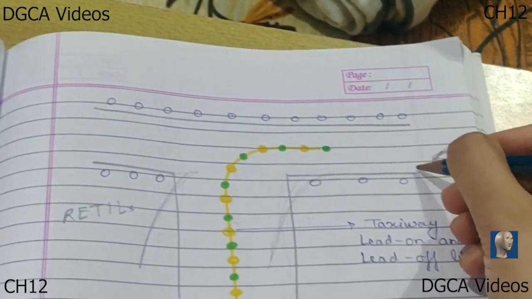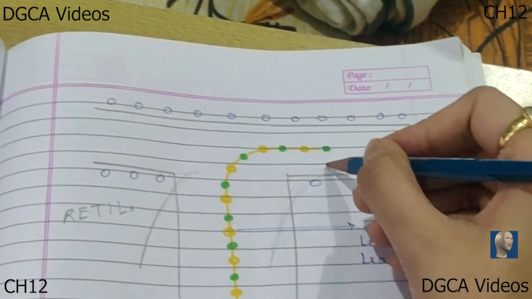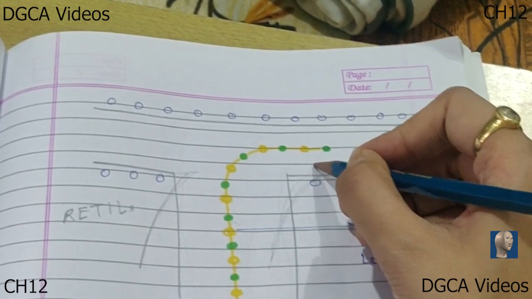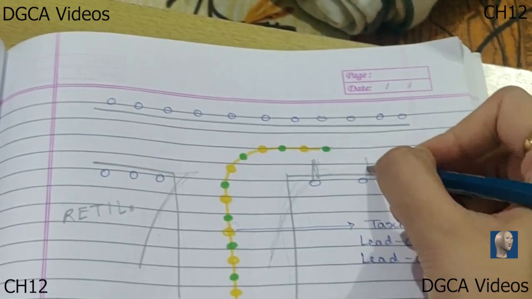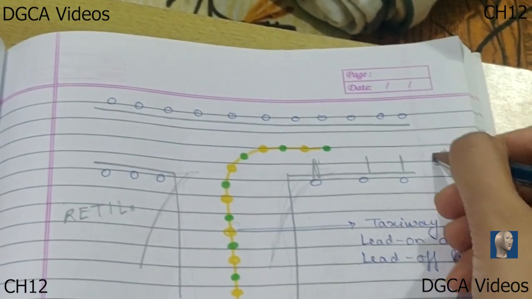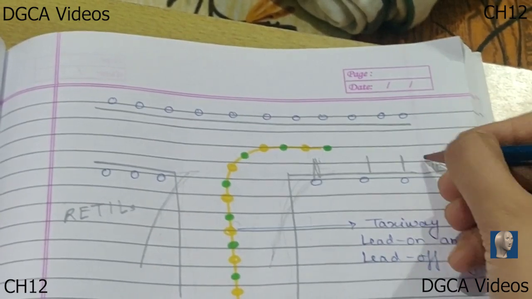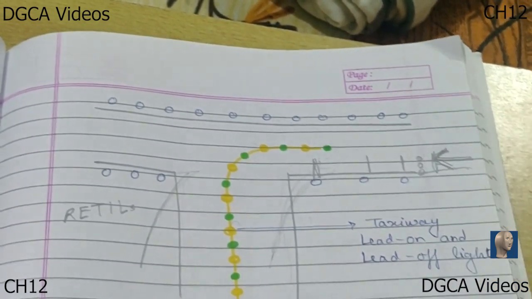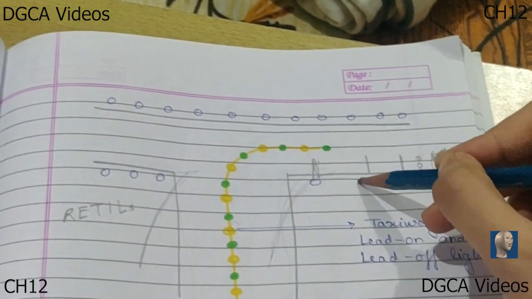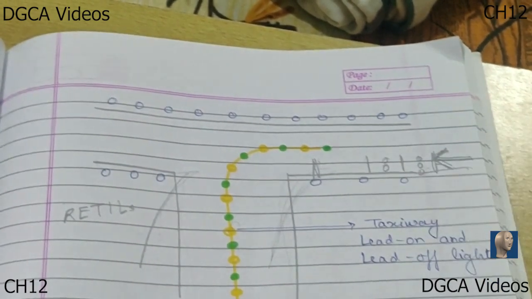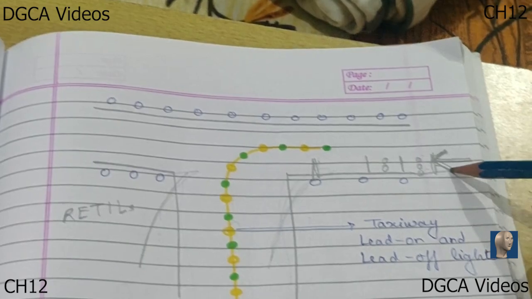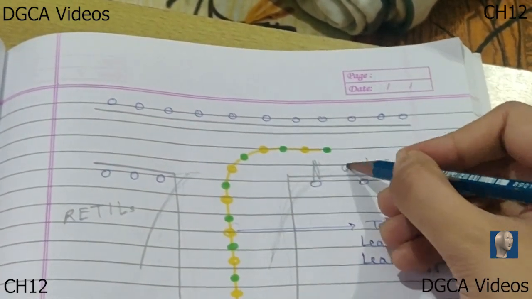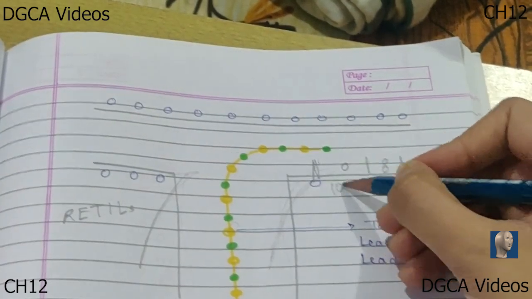So for example, let's divide this into 100 meter sections. From here to here it is 100 meter, here to here it's 100, and here to here it's another 100. So here you will be having 3 RETILS, denoting you that 300 meters are left. Here you will be finding 2 RETILS, denoting that only 200 meters are left to the rapid taxiway, and 1 will be showing that 100 meter is left.